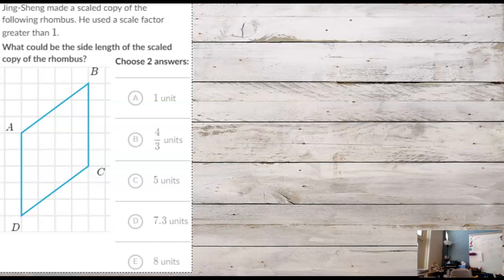So, what can be the side length of the scaled copy? Ooh, wait a minute. What's a rhombus? But what is special about it? It's like a diamond. Because it's like a pulled square. Natalie, Jocelyn, you're both absolutely right. All the sides are the same because it's like a pulled square.